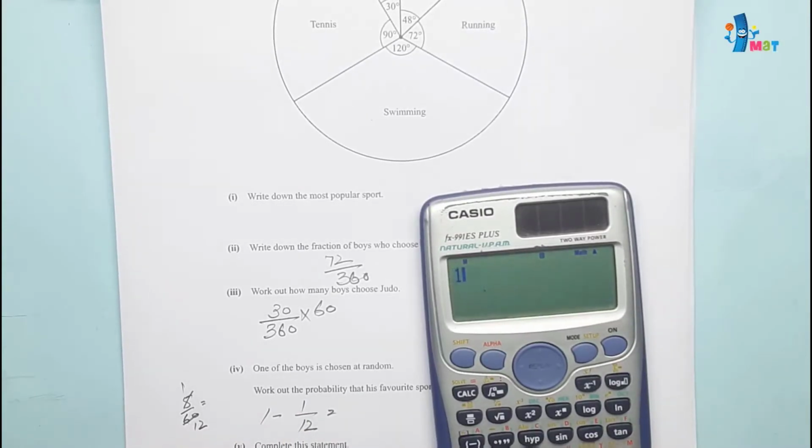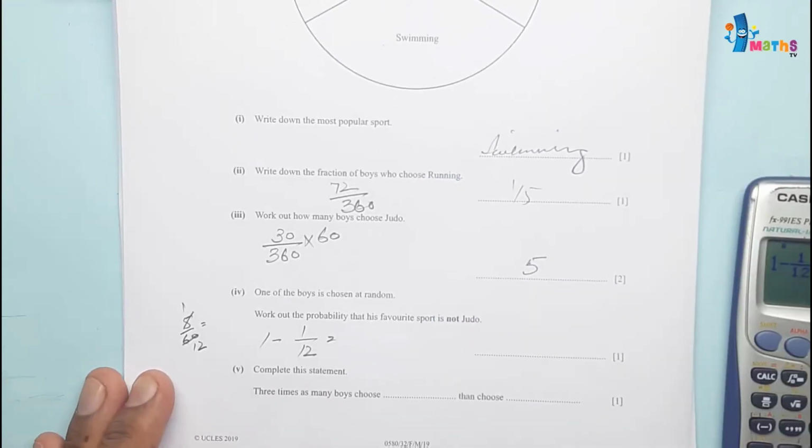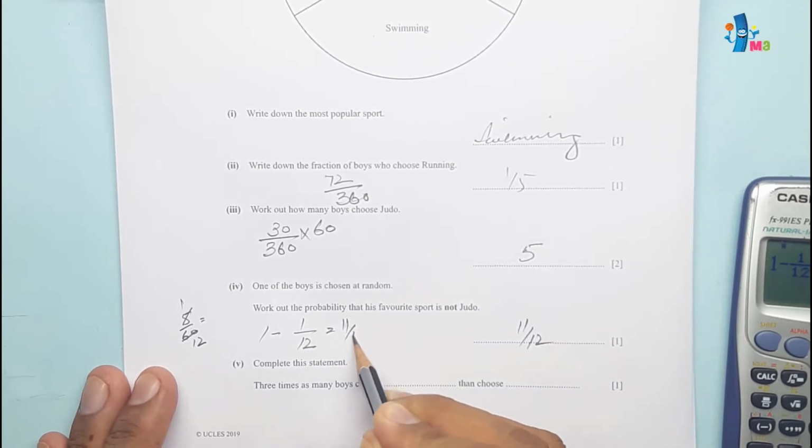So 1 minus the fraction 1 over 12 will be equal to 11 by 12, and we can write the answer as 11 by 12. This will be the probability.